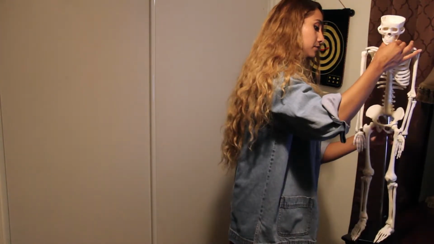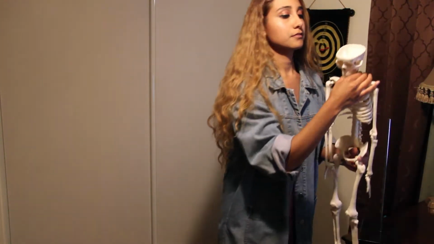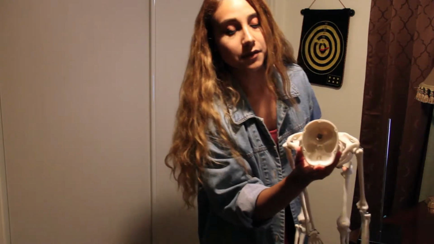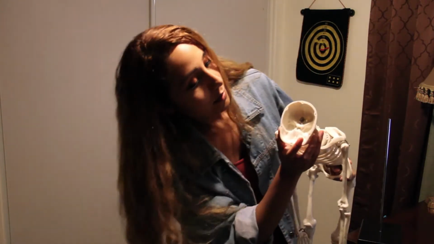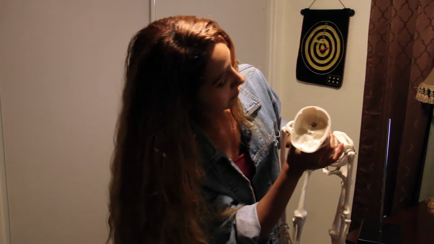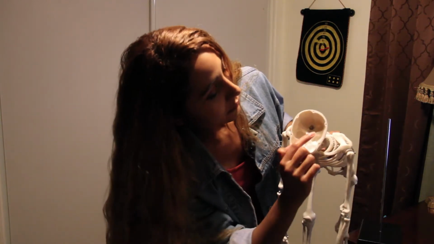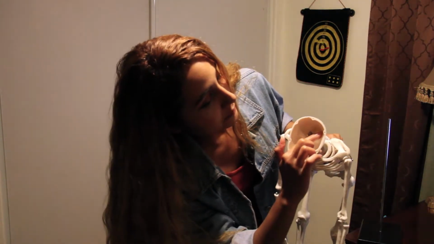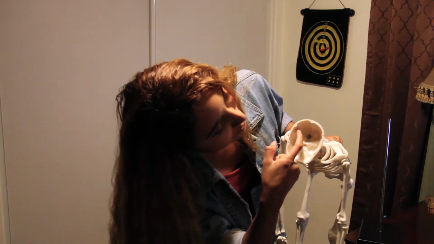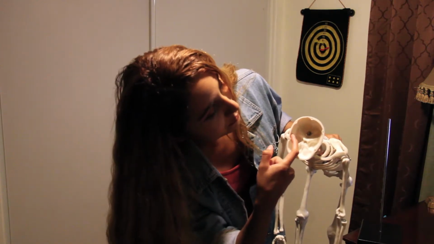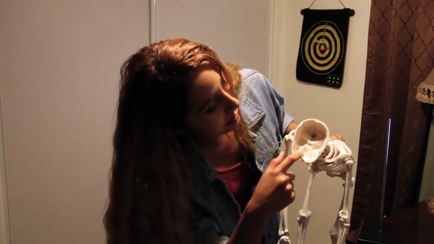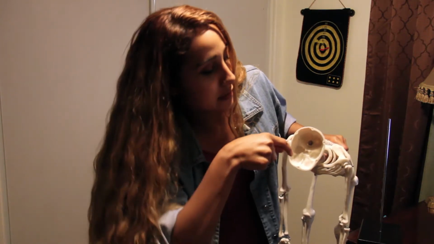Inferior skull. I'm not sure if you can see this, but the inferior skull has the occipital here, parietal, temporal, sphenoid, ethmoid, and frontal.